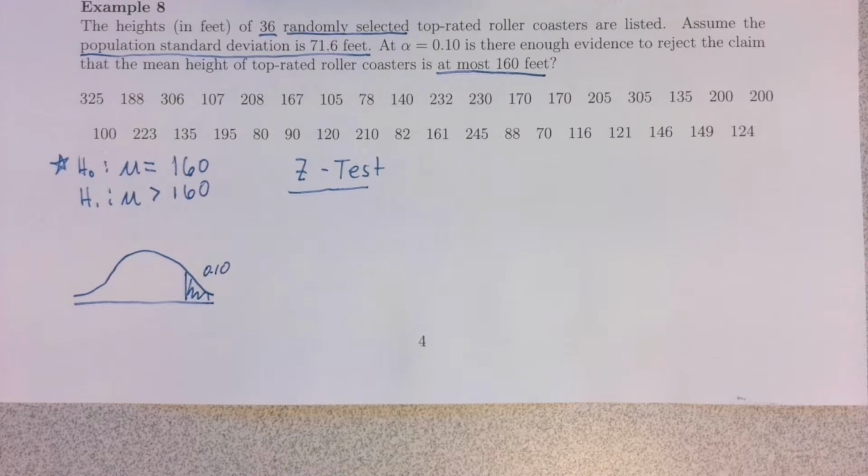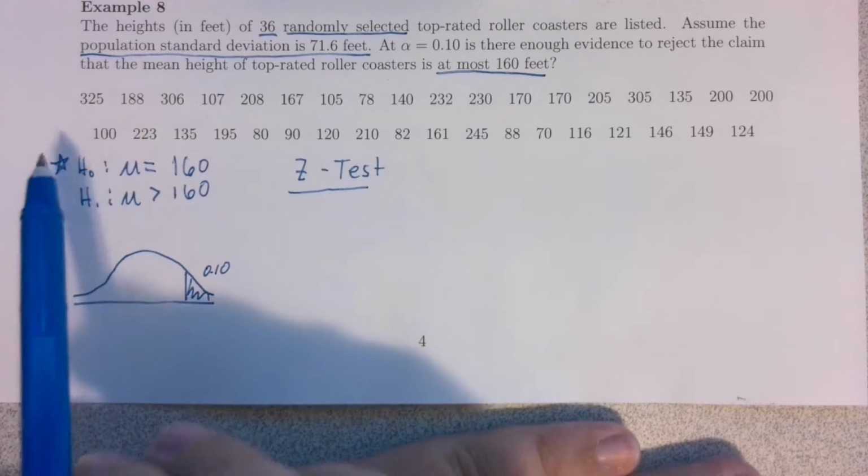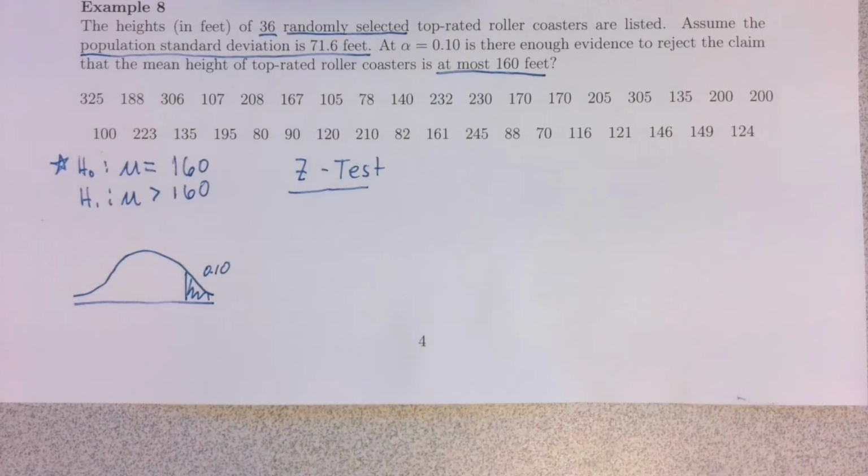Now we're ready to calculate the test statistic. Before you can calculate the test statistic, you do have to type this into list 1 on your calculator. So if you haven't done that already, pause the video and take some time to do it now. Otherwise, we can run the one sample z-test on this calculator.